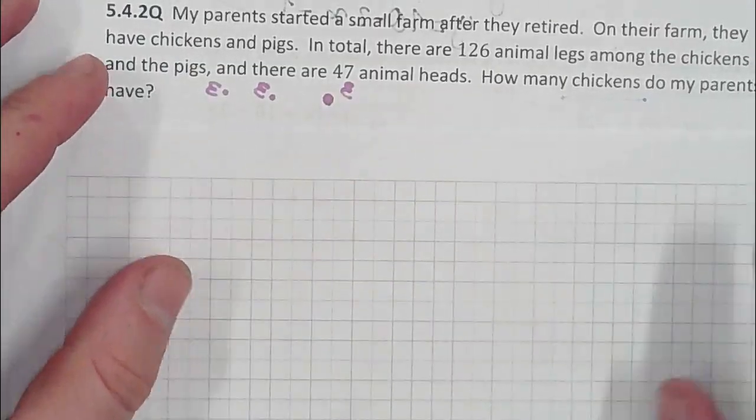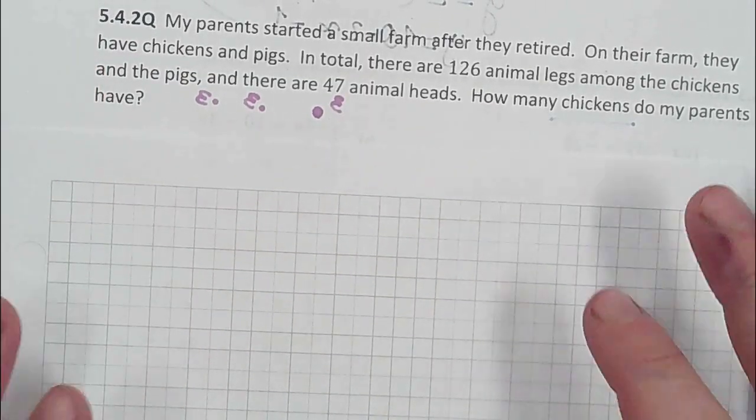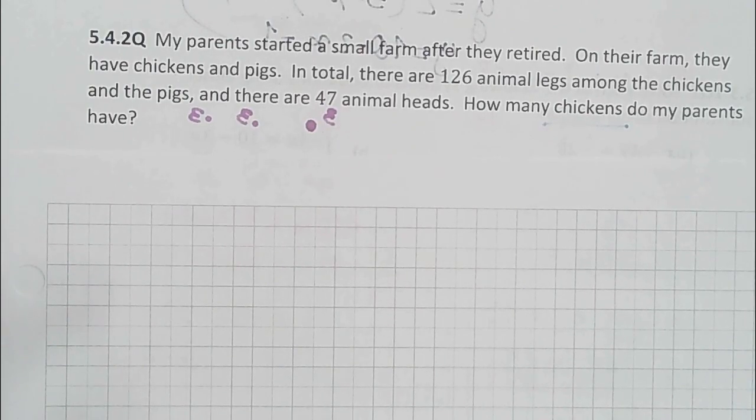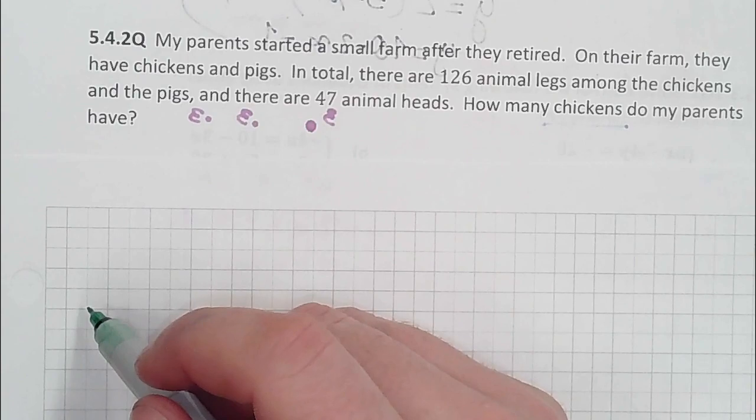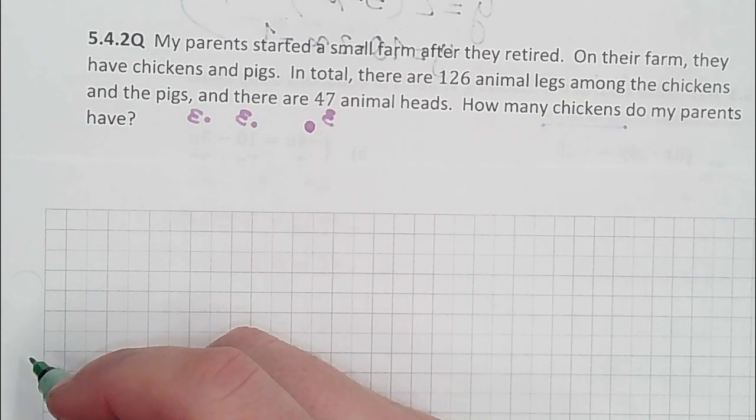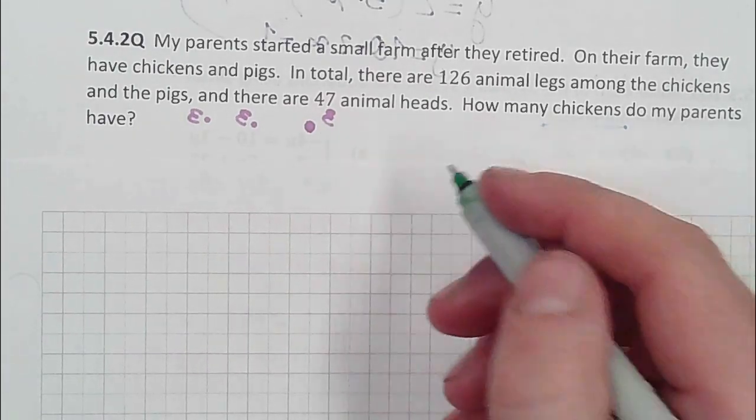The other word problem, again, the numbers change, but the words don't, might be a little bit easier. My parents started a small farm after they retired. On their farm, they have chickens and pigs. In total, there are 126 animal legs among the chickens and the pigs, and there are 47 animal heads. How many chickens do my parents have?